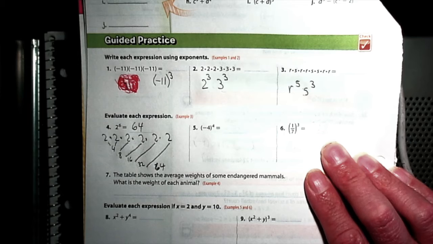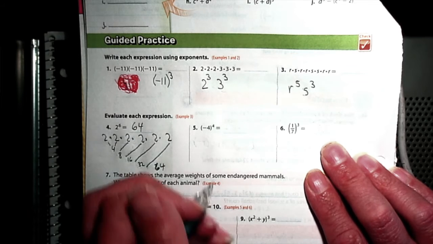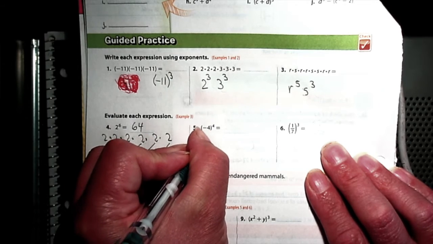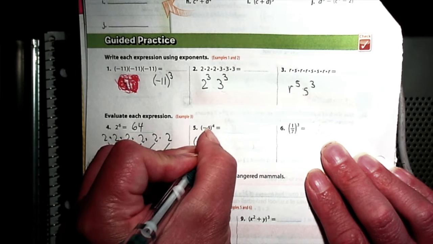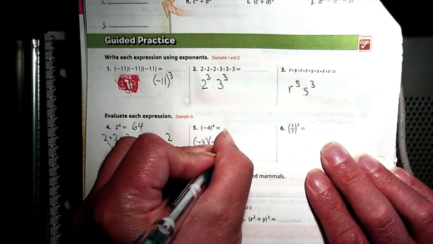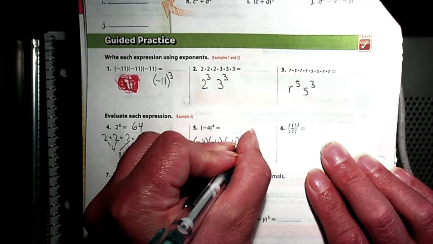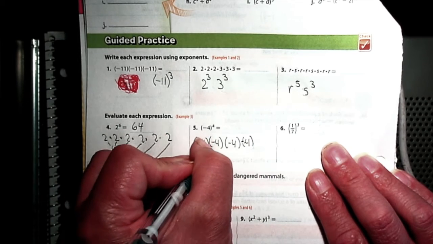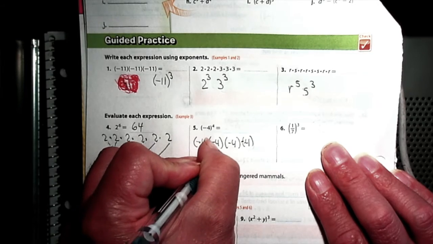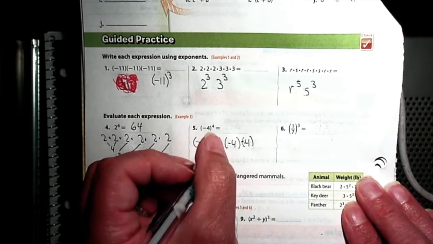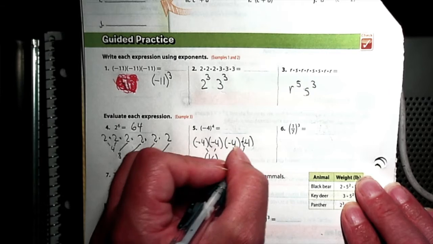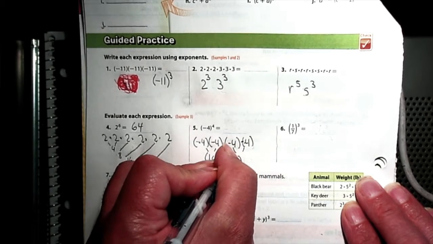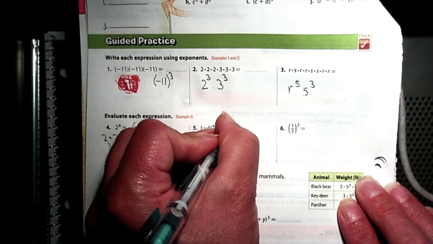Now I have negative 4 to the fourth. So I'm going to put negative 4 times negative 4 times negative 4 times negative 4. Well, I could go 4 times 4 is 16, and negative times a negative becomes a positive. I could do the same thing here for these two. 4 times 4 is 16, and negative times a negative is a positive. That's 256.